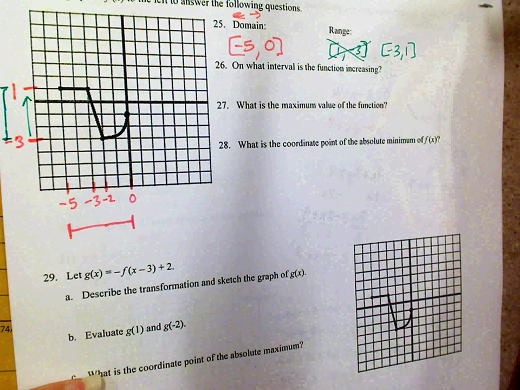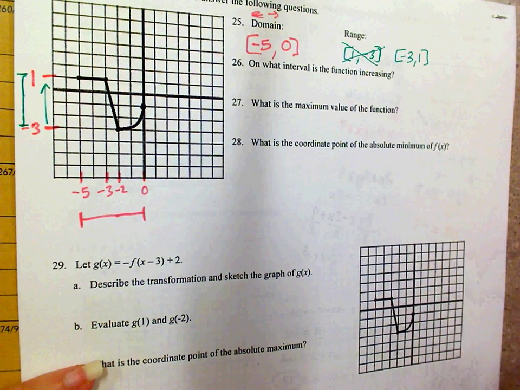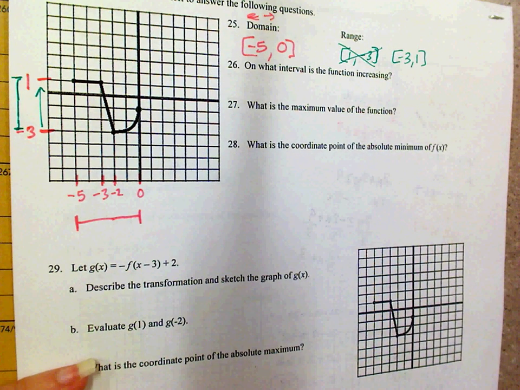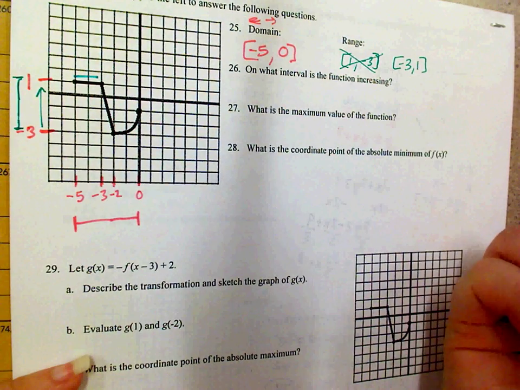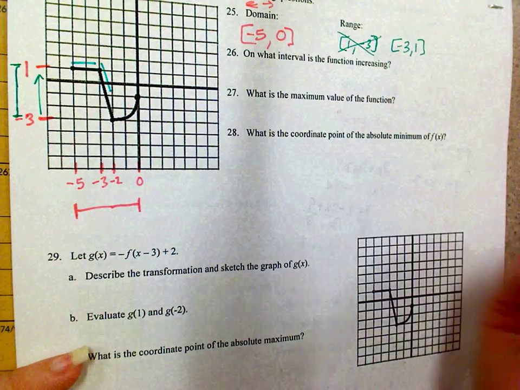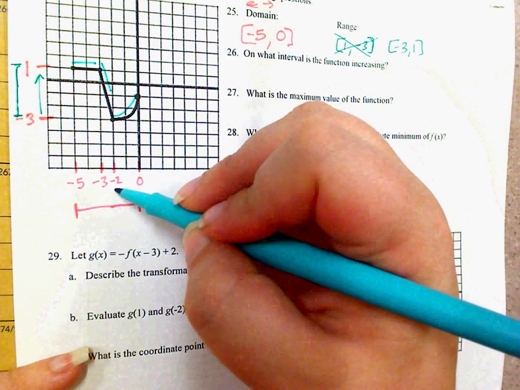Okay? On what interval is the function increasing? Okay, so this first interval, is the function increasing, decreasing, or constant right here to here? It's constant. From here to here, what's it doing? Decreasing. And from here to here? Increasing. So I'm increasing from negative 2 to 0.